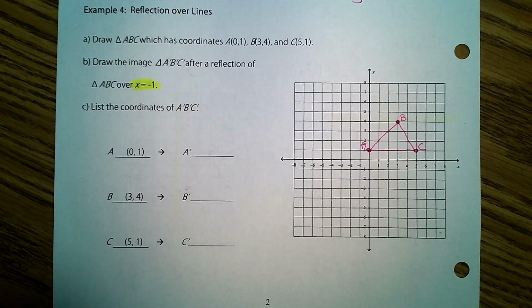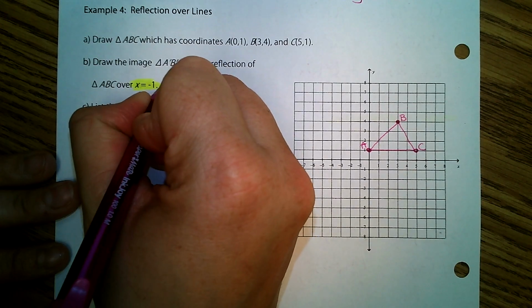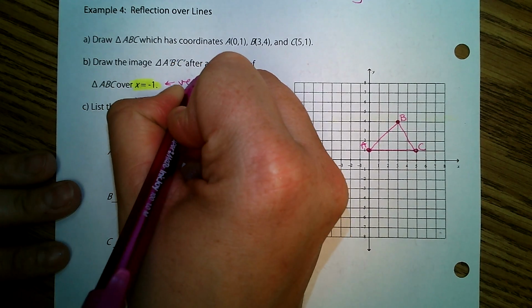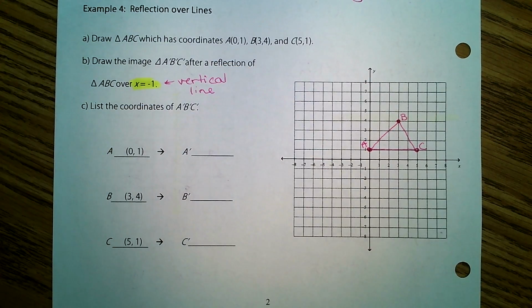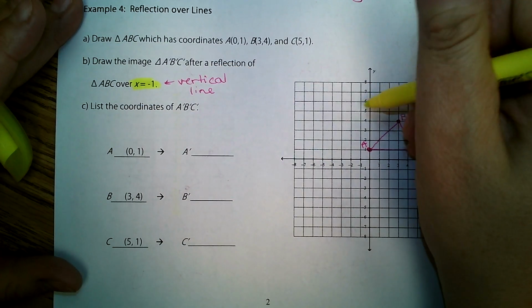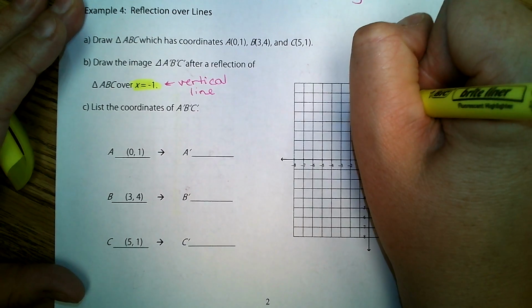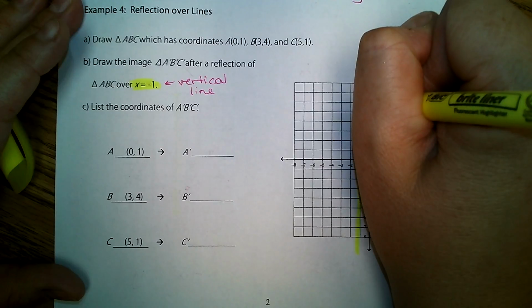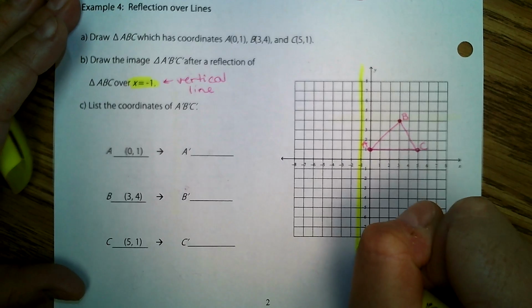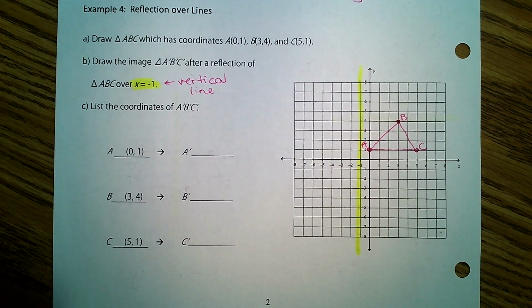So something to remember from algebra class, an X equals line is a vertical line going through -1. A vertical line going through the x-axis at -1. This is my line, X = -1. So I want to reflect across this highlighted line.